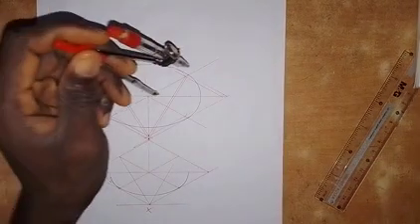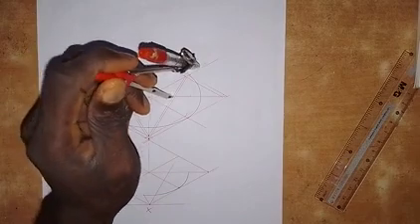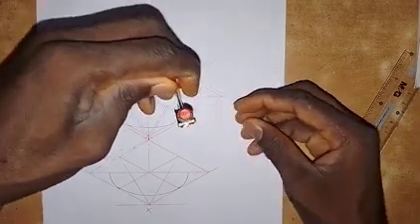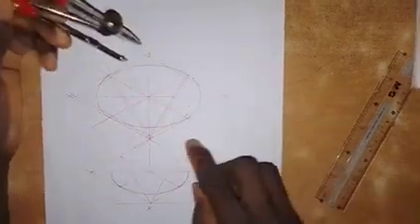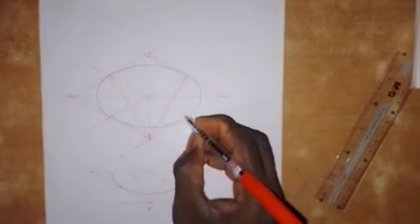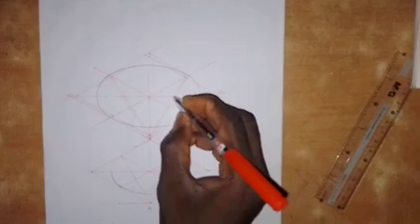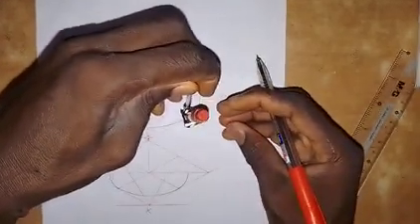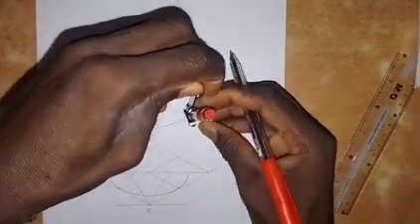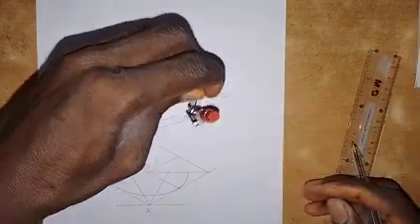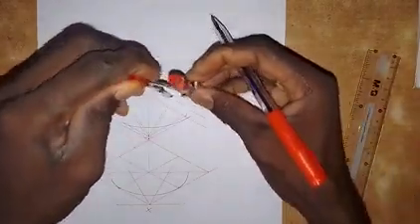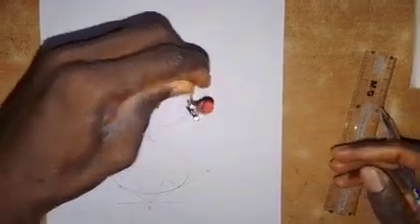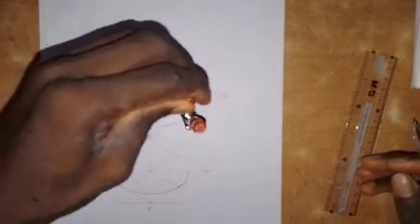So what we need to do now is put the pinpoint of our compass at this point here, and we extend it to this point. I believe you can see it. We are making use of this point and this point. This is the center where we have to put the pinpoint of our compass, and we put it here. Then we are going to draw an arc from here to this point, so it goes like this.